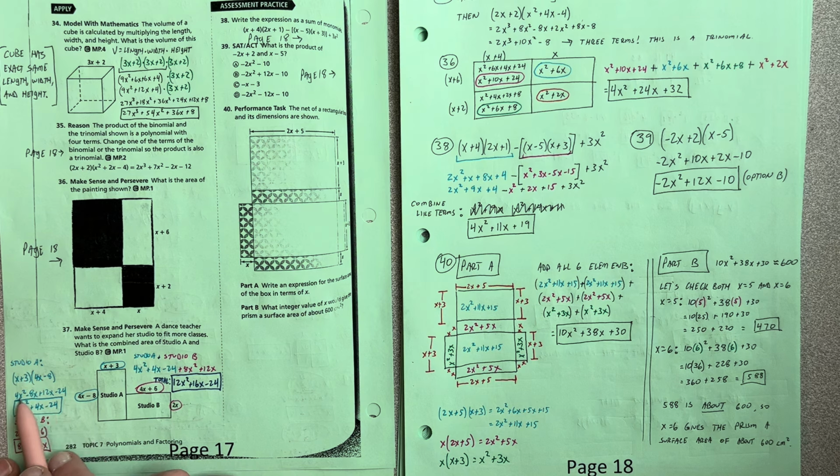X times 4x is 4x squared. X times negative 8 is negative 8x. 3 times 4x is 12x. 3 times negative 8 is negative 24. Combining like terms, 4x squared, combine the x's, negative 8 plus 12 is 4, and then the minus 24.